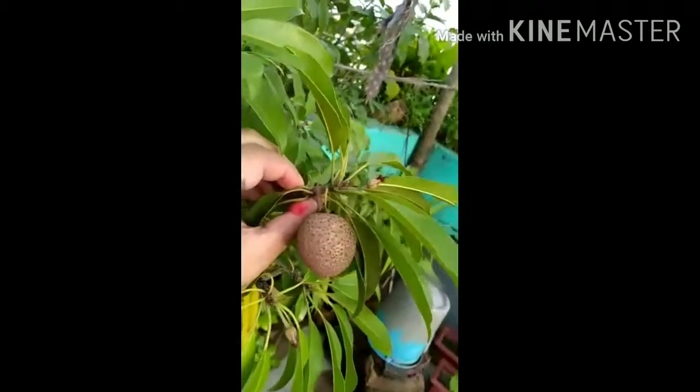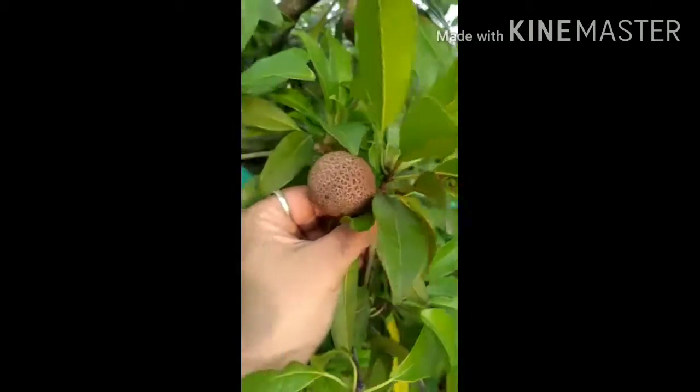See, the leaves are arranged from the same point, if you can see properly. This arrangement is known as whorled arrangement. The phyllotaxy is named as whorled phyllotaxy. Okay, from the same point. See, from the same point clusters of leaves come out.